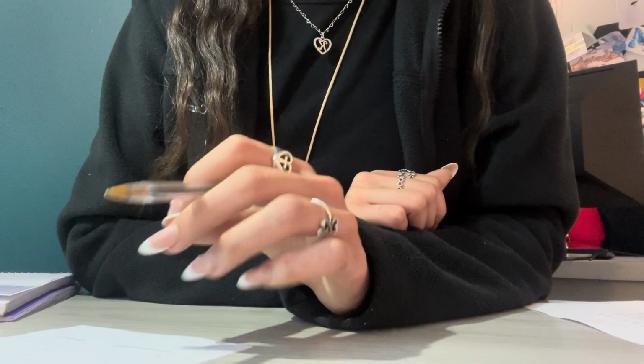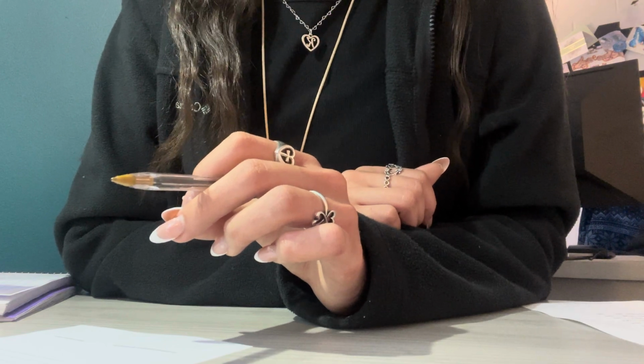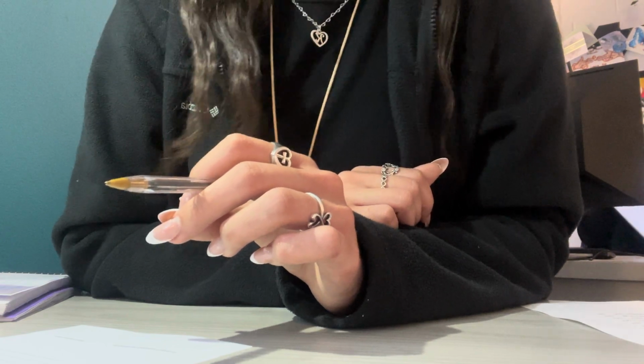What's the name of this unit? Covalent bonding. When's the Breaking Bad unit? It ain't never gonna happen.